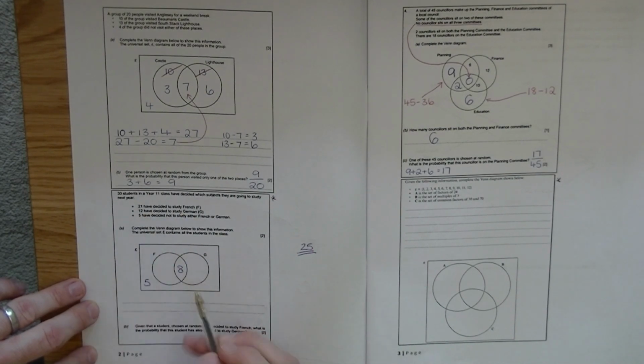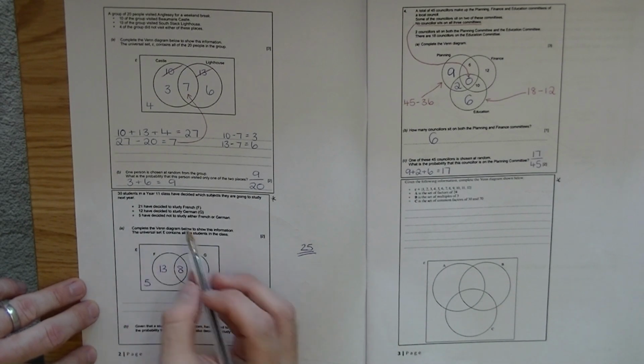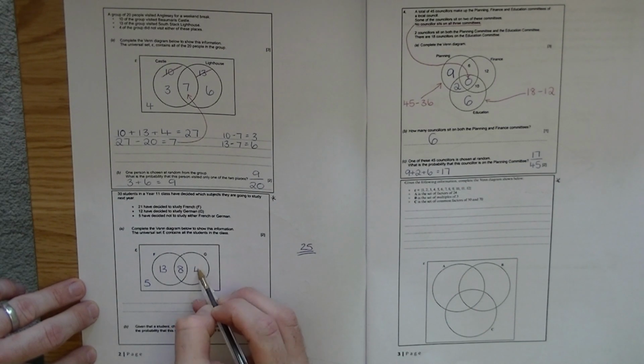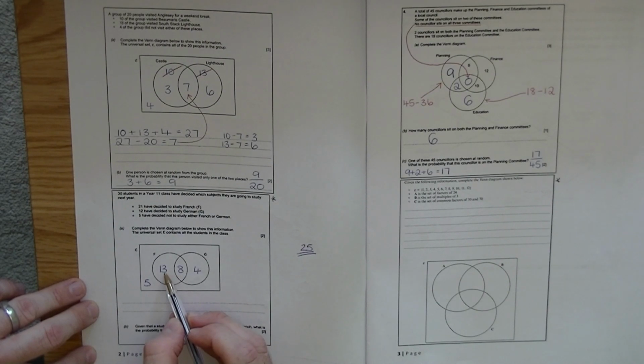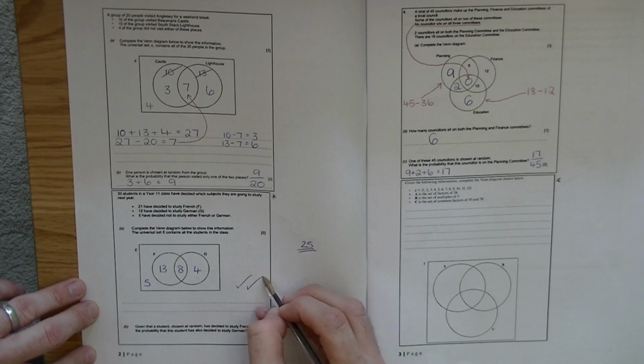Let's take that 8 away from that 21, leaving 13 who study only French, and 12 would study German. Let's take the 8 away from those, leaving 4 who study only German. And a quick check: 4 add 8 is 12, 12 add 13 is 25, sorry about that, add the 5 is 30. Job done.